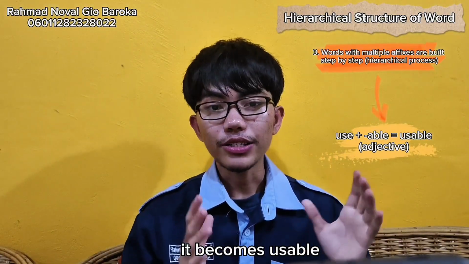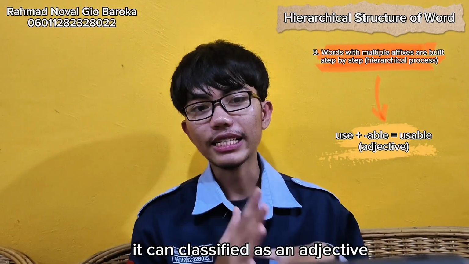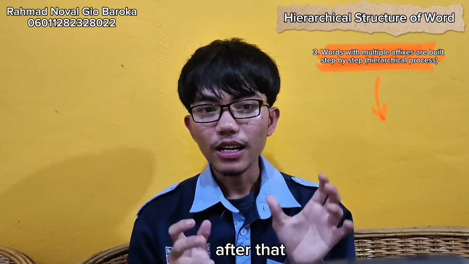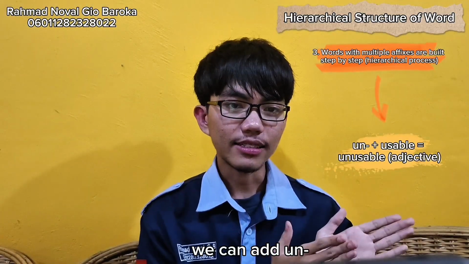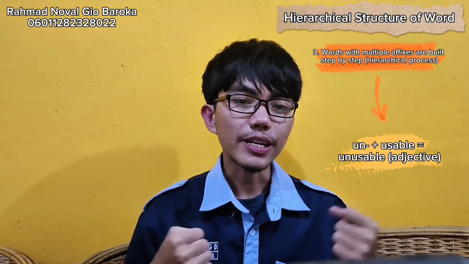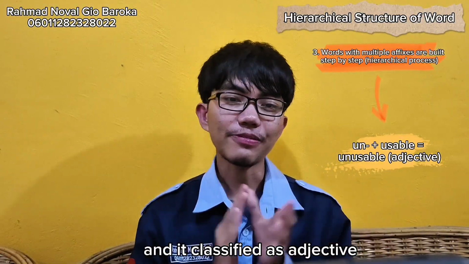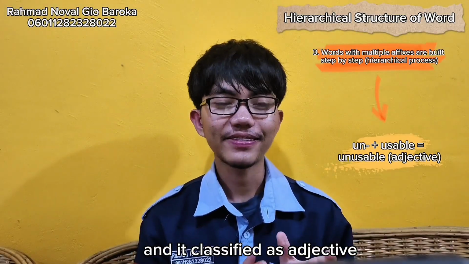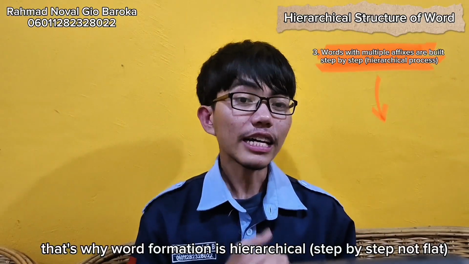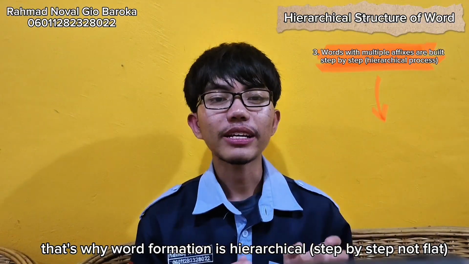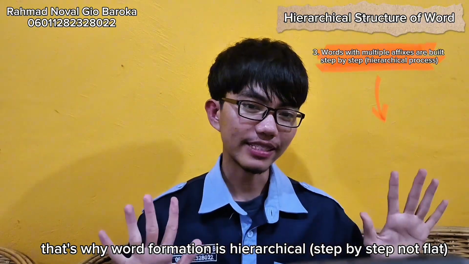It becomes usable, so it is classified as an adjective. After that, we can add un, so it becomes unusable, and it's classified as an adjective. That's why word formation is hierarchical, which means step by step, not flat.